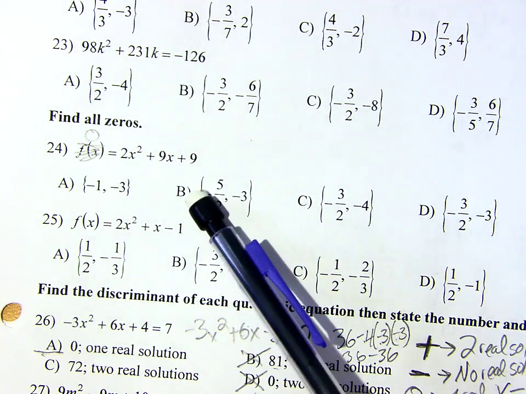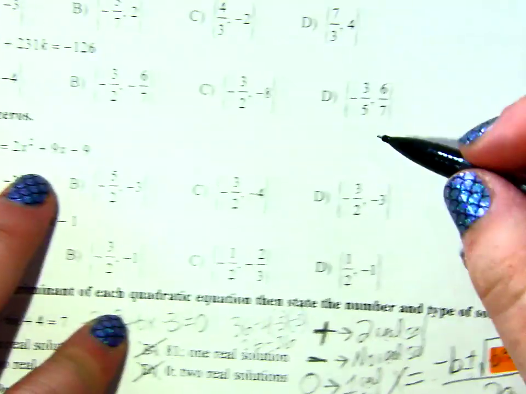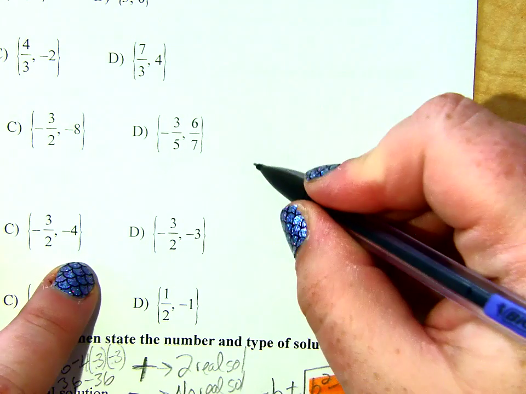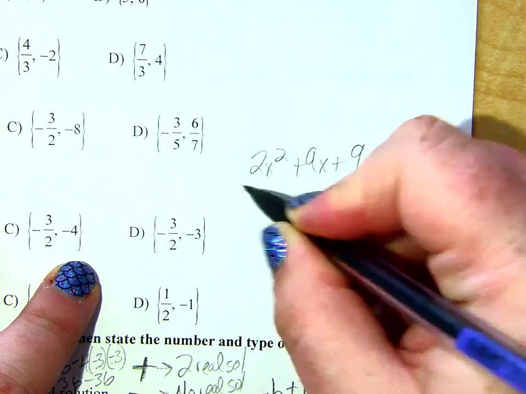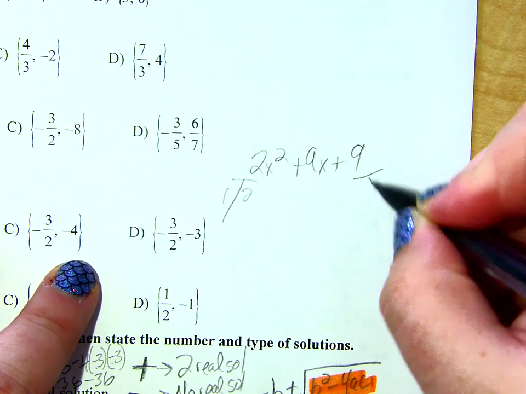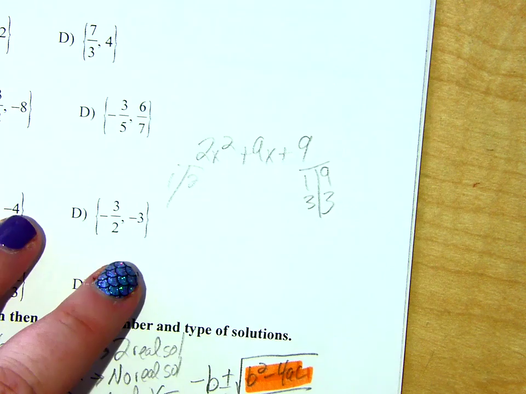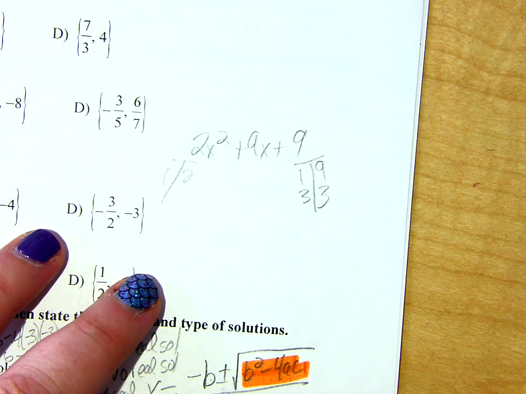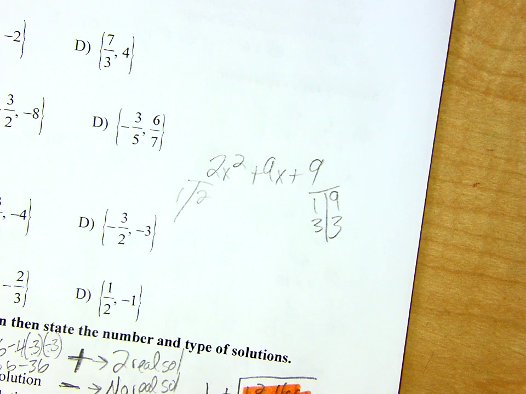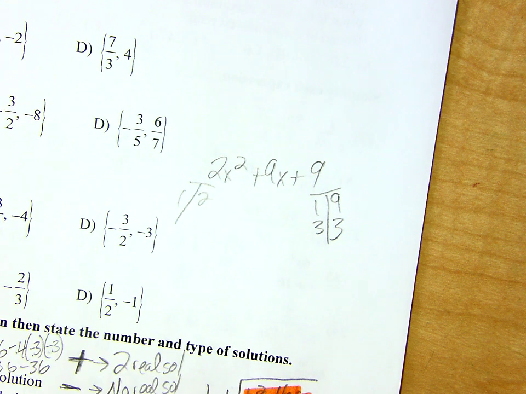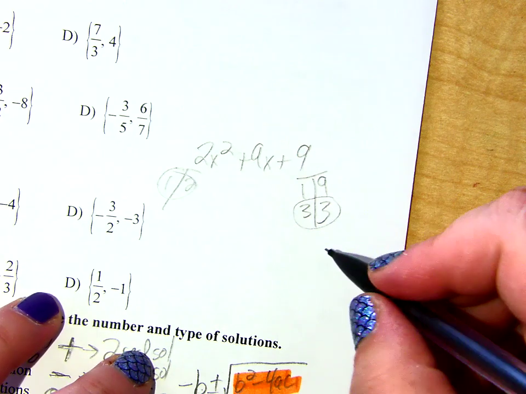So I might try and factor this. Let's see, remember doing our t's. If a is not 0, I have to make t's. So 1 and 2, 1, 9, 3 and 3. Is there a way for me to get a 9? 6 and 3, you're right.